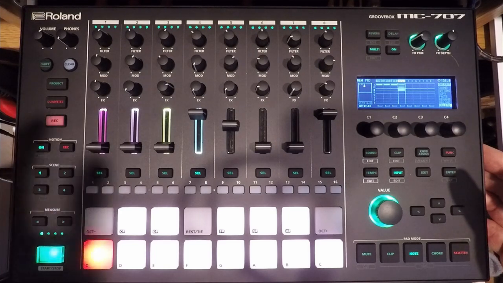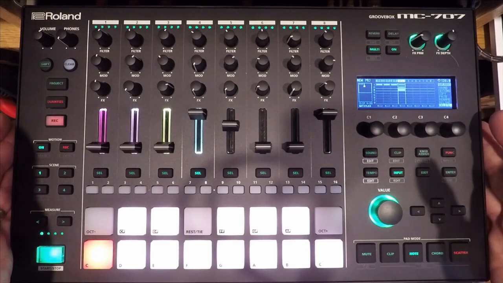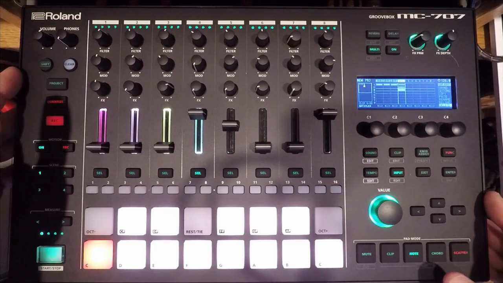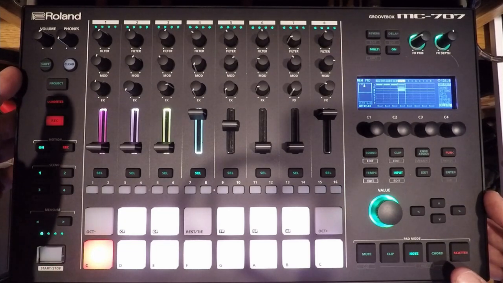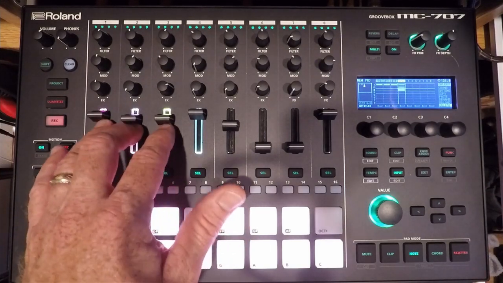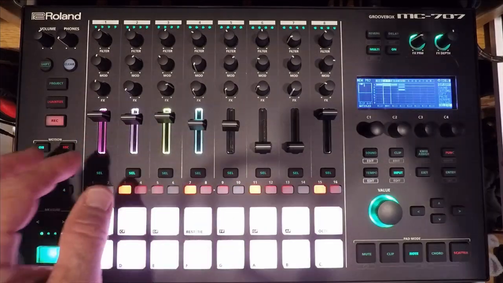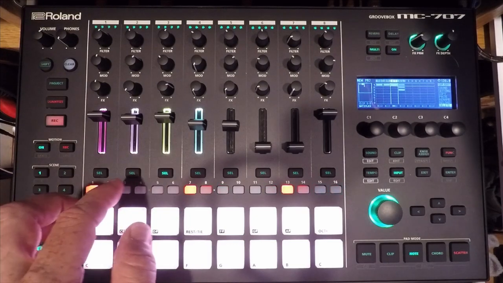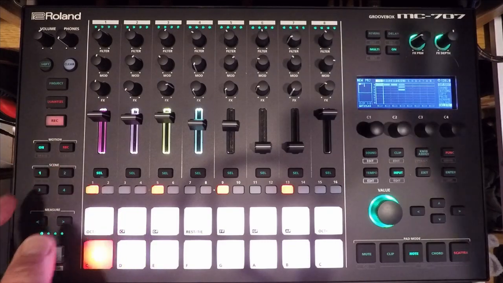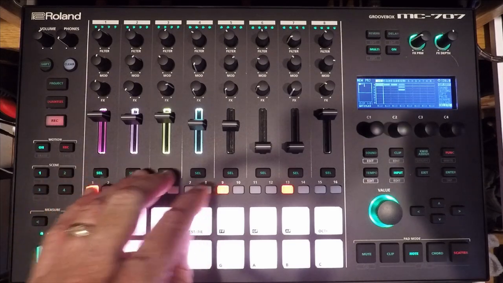If you have a MIDI keyboard controller plugged into your MC-707, there is a new feature called MIDI Auto Channel. And what this does is it allows that MIDI keyboard to play each and every channel, except for a looper, but each and every channel as you select it. Okay, so I'm using my keyboard. Okay, so just by choosing select and keeping the same MIDI channel on the keyboard, I can play across my channels.